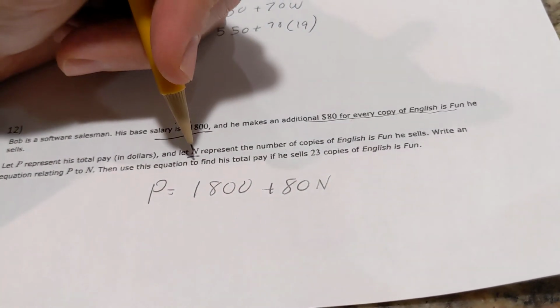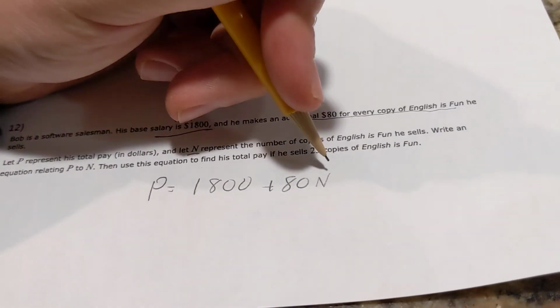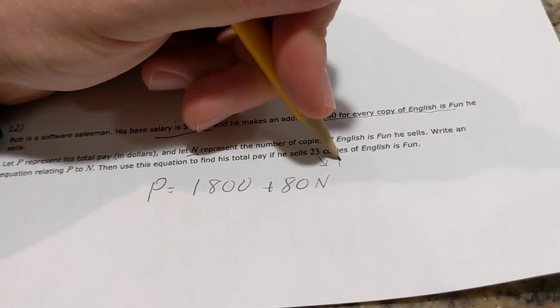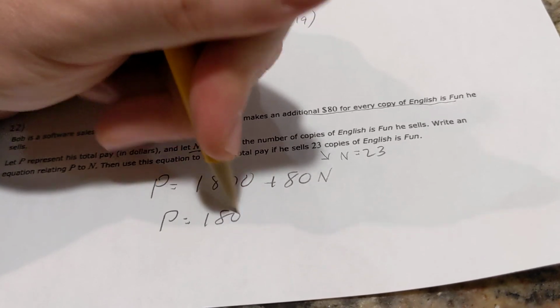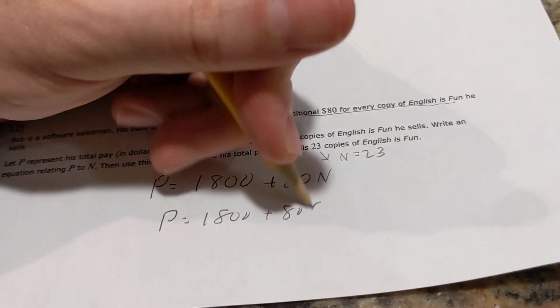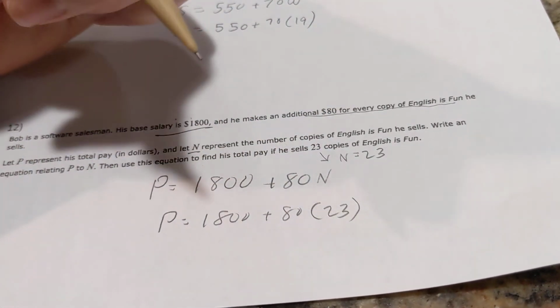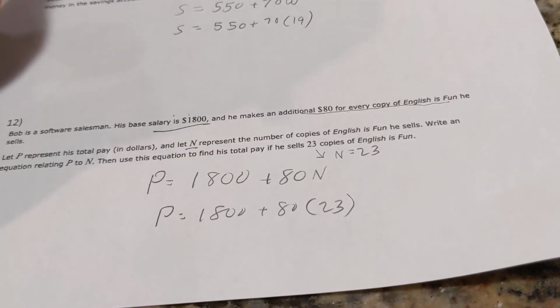Use this equation to find total pay if he sells 23 copies. That means N equals 23. So P equals 1,800 plus 80 times 23. And again, I will leave you to finish that.